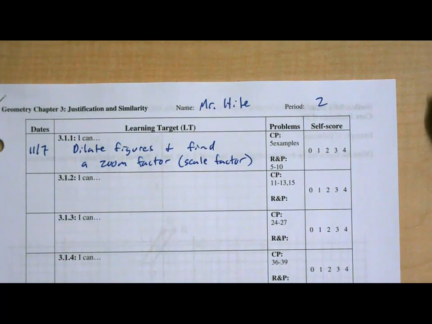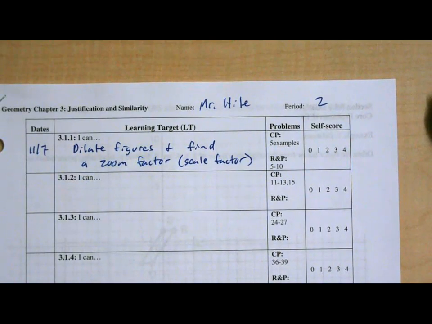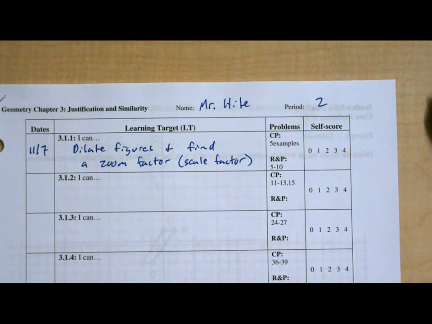Do you guys know what dilations do? They can shrink things or make them bigger. They can also kind of move things around because we dilate about a point.